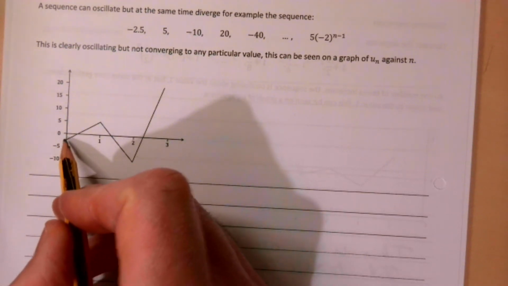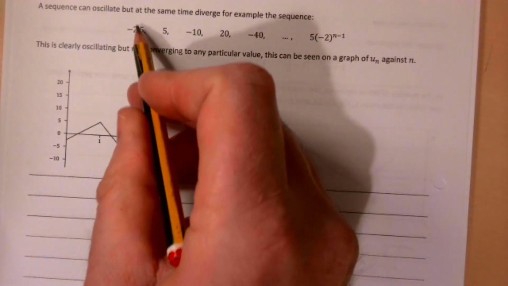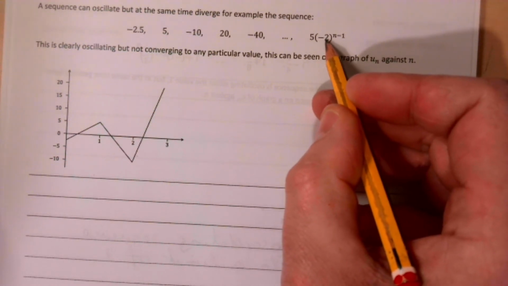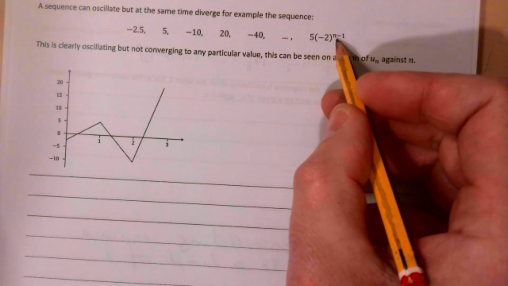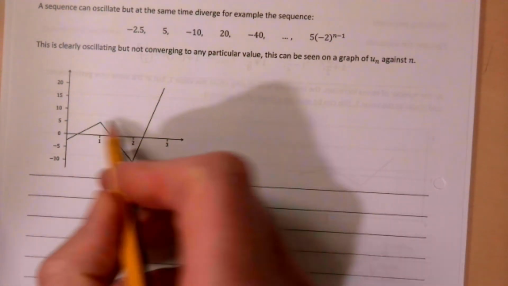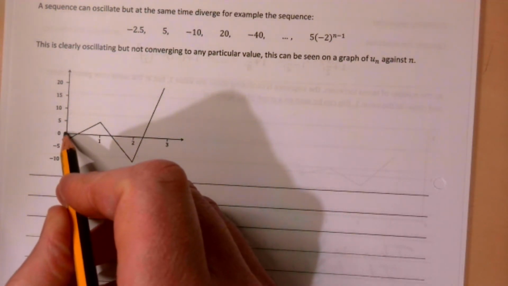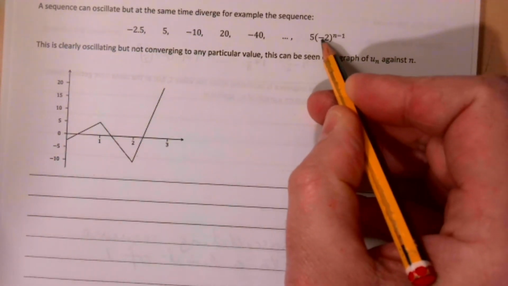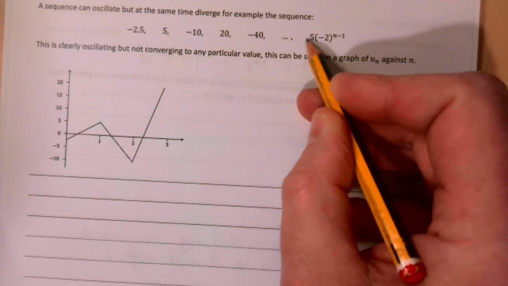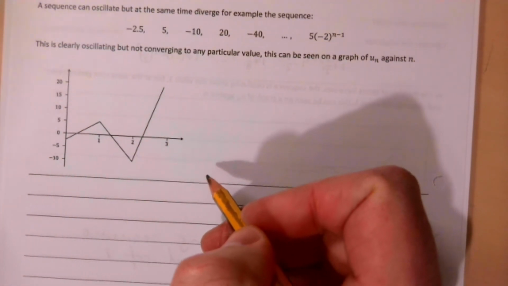Let's see. We reckon our first term is minus 2.5. Oh, sorry, the first one's actually 0. So because of the way we've done the graph here, our first value then is going to be 0. So putting 0 in here, we get minus 2 to the minus 1. That, of course, gives us minus a half. So 5 times minus a half gives us then the minus 2.5 here.